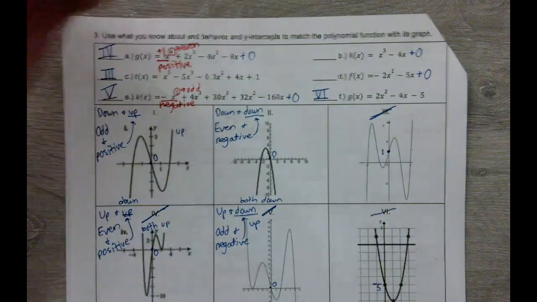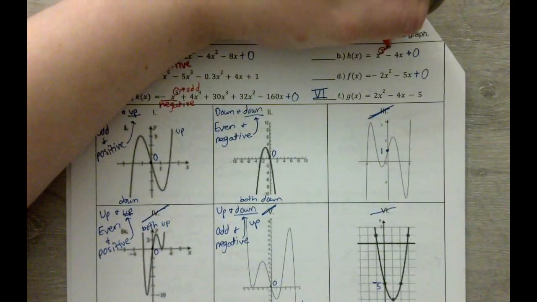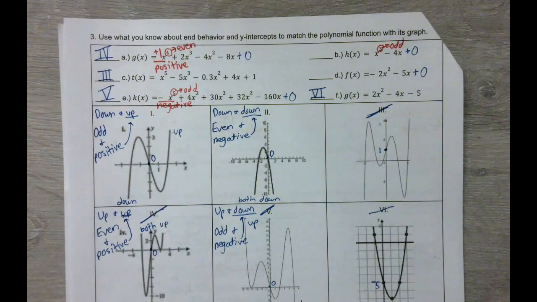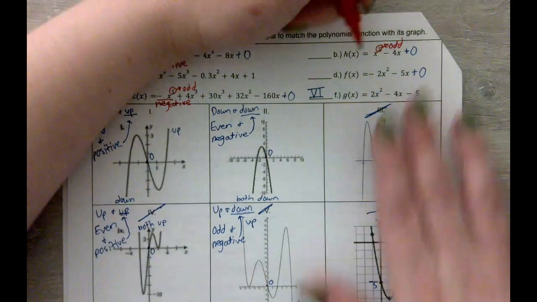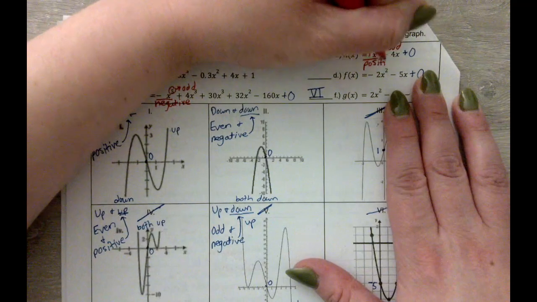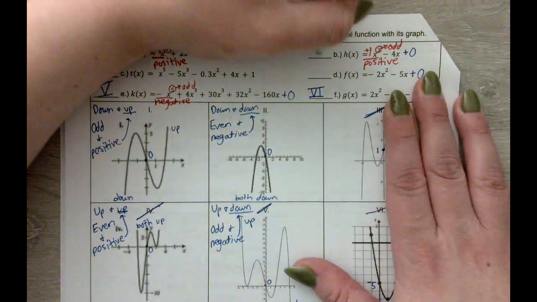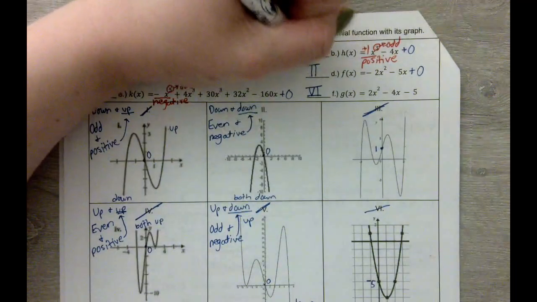Two more. B is odd, which at this point, I mean, we have an even function and an odd function, so you could stop here, but let's just make sure, because we could have made a mistake. The number in front is a positive 1, so again, it's positive. Odd and positive, that does match with graph number 1. So then again, by process of elimination, D is to be graph 2.